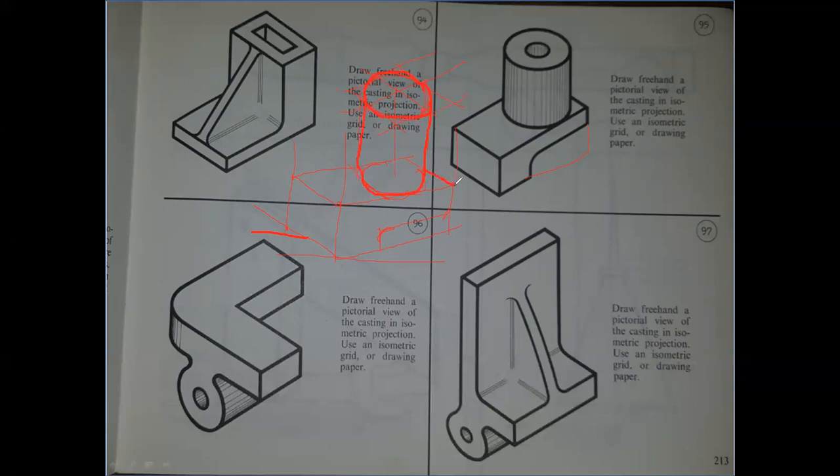And I'm gonna draw this out like that. Then I'm gonna draw that section there. Then this going down like that.